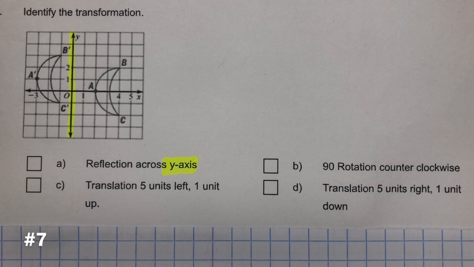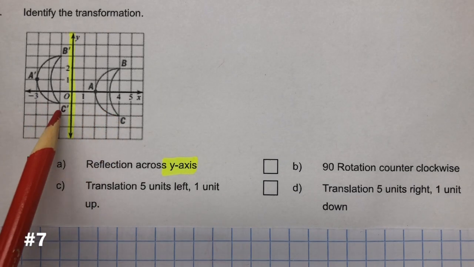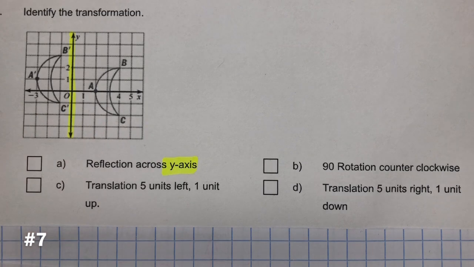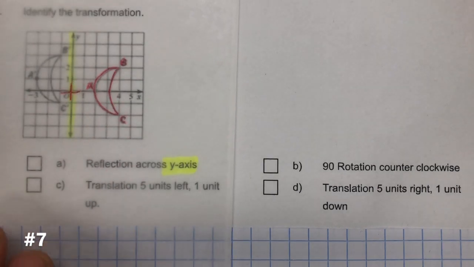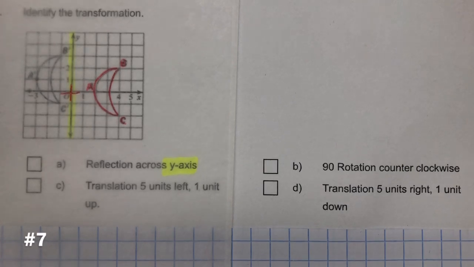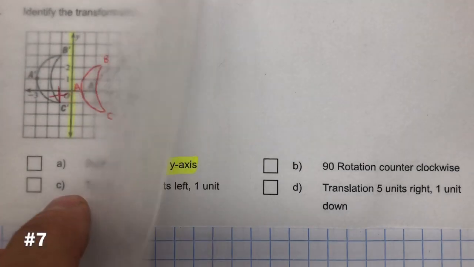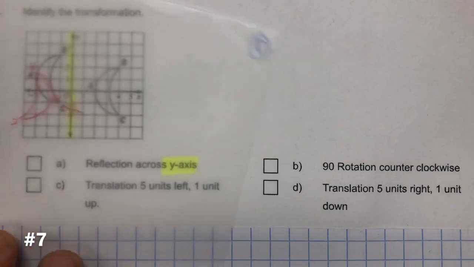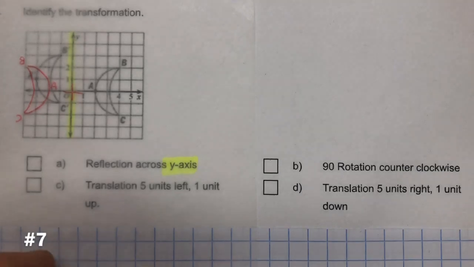For number 7, identify the transformation. Again, here is my pre-image, and here is my image with the prime marks. I'm going to use patty paper and line up the origin cross. First I'm going to try a reflection across the y-axis, highlighted yellow. I flip it over, and they do not line up. So it's not a reflection across the y-axis.